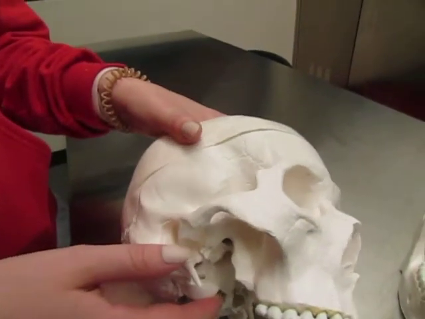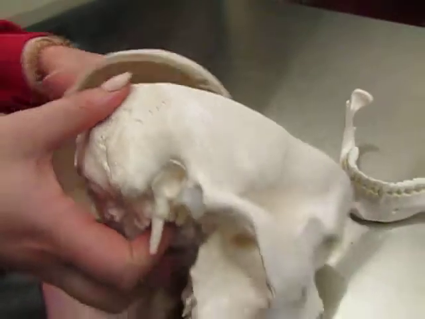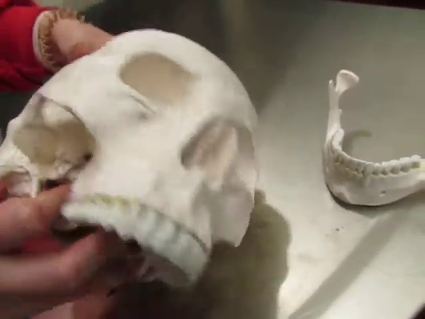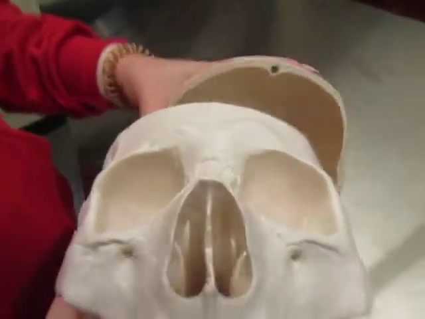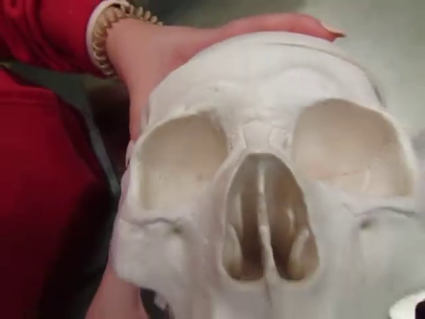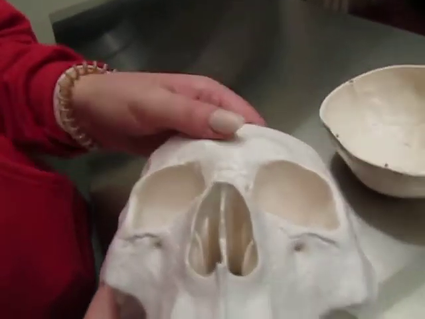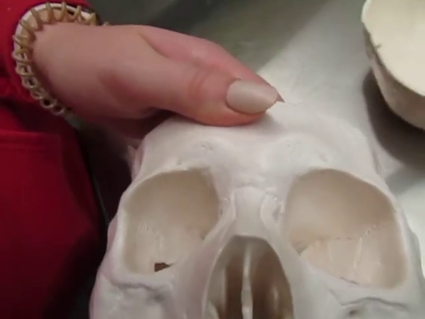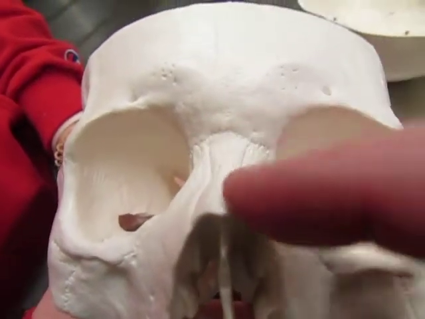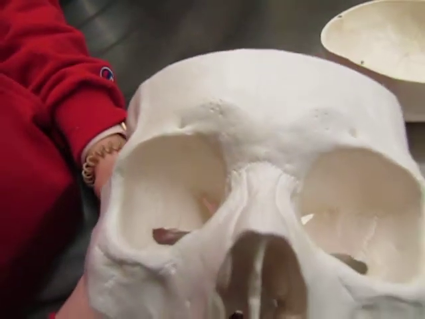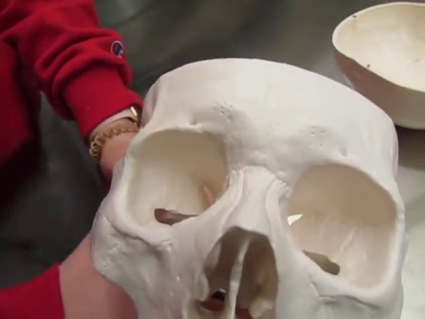The nasal bone. Technically there's a left and a right nasal bone, a sort of flat bone, but they are fused at birth, so the nasal bone is going to be right here.